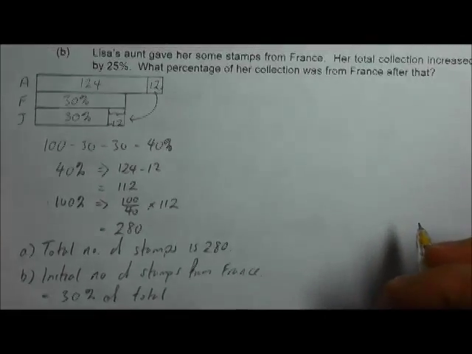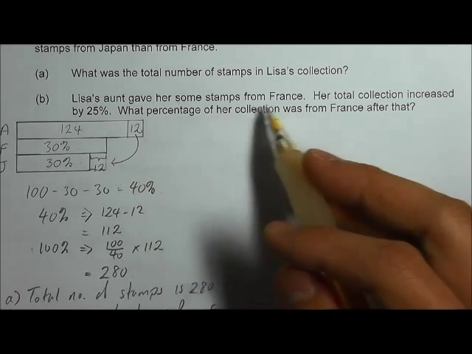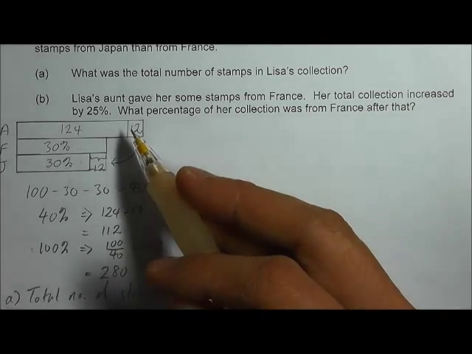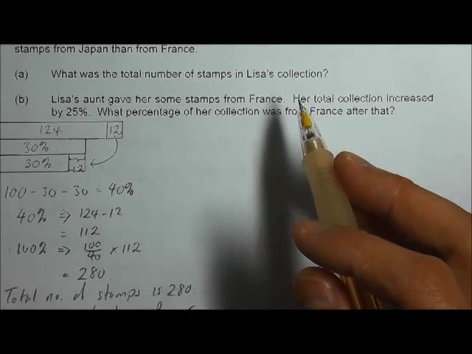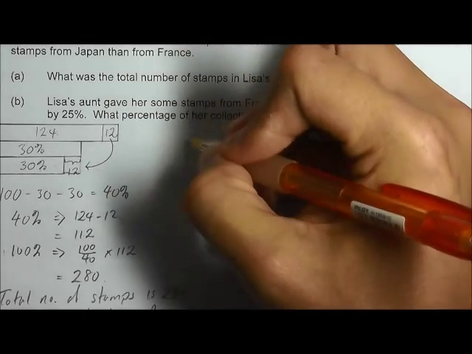Okay, and we know that after Lisa's aunt gave her stamps from France, her total collection increased by 25%. So we want to find out the number of stamps from Lisa's aunt.